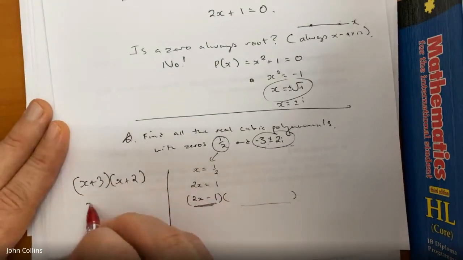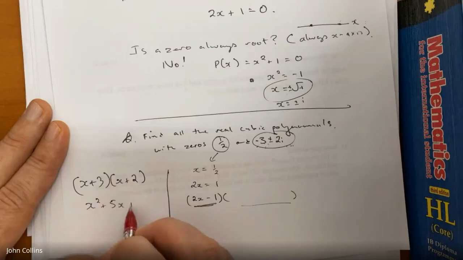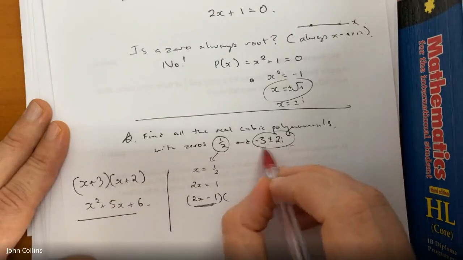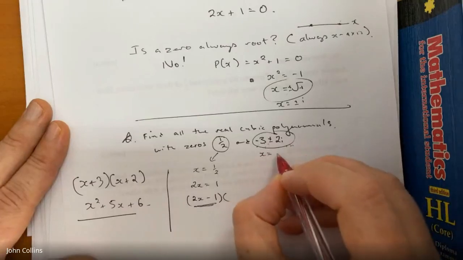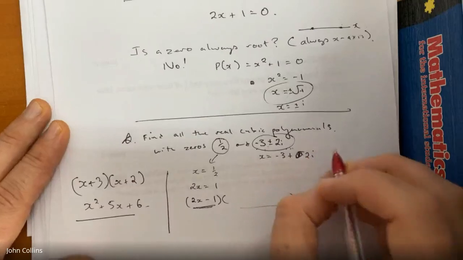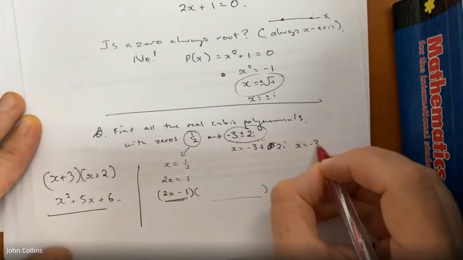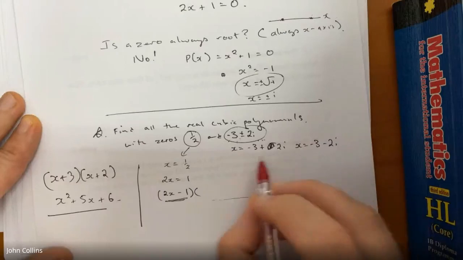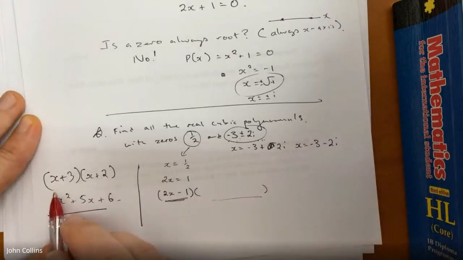If you multiply them together, you get that quadratic equation. So same here. These two are going to be x equals minus 3 plus 2i, and x is equal to minus 3 minus 2i. So the two same as this.